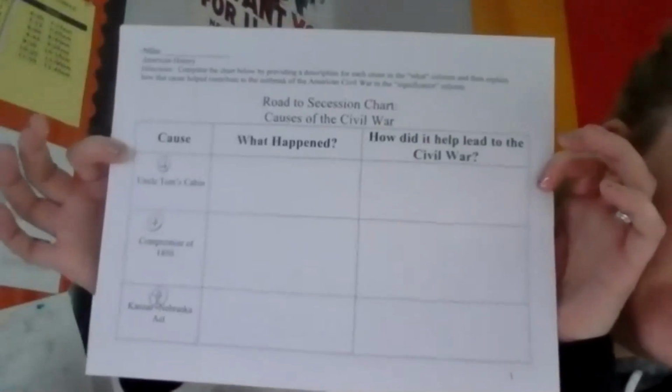Today and tomorrow we will be working on an assignment called Road to Secession Chart, Causes of the Civil War. This is already on Schoology. If you want to print it out so that it's a little bit easier to follow through and fill in, you can. Or you can just open up the doc and fill it out.